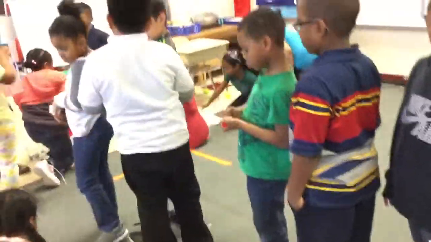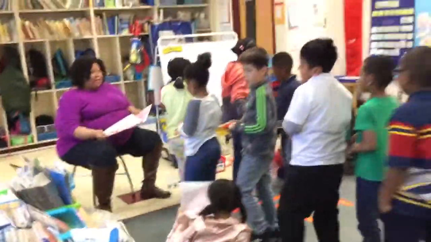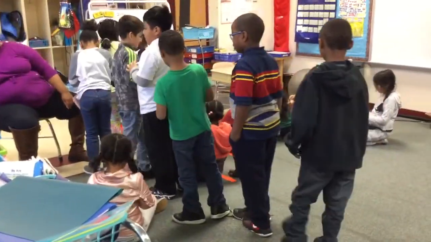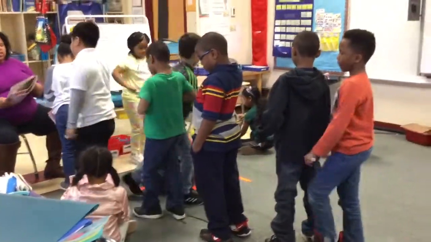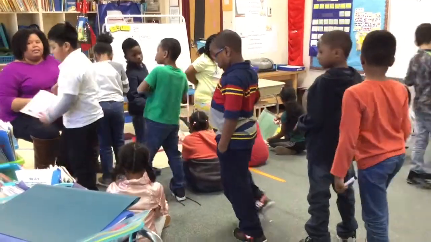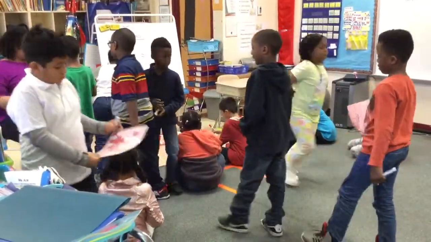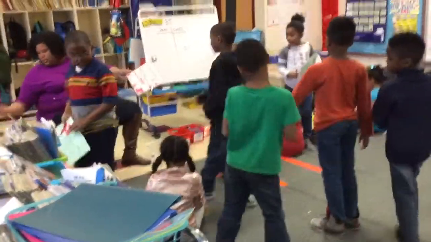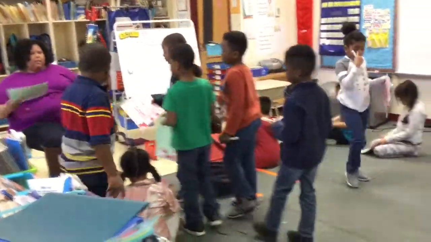So once you have your mat and your marker, you can go ahead and begin. And I want to see how well you can use expanded form. You're going to use the pink side. Do we need a marker?